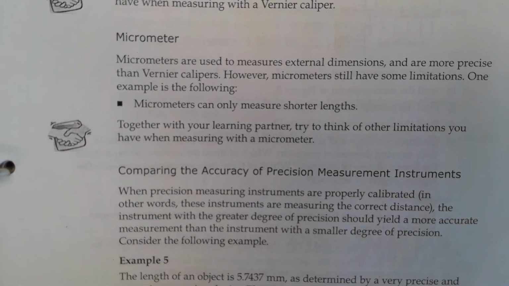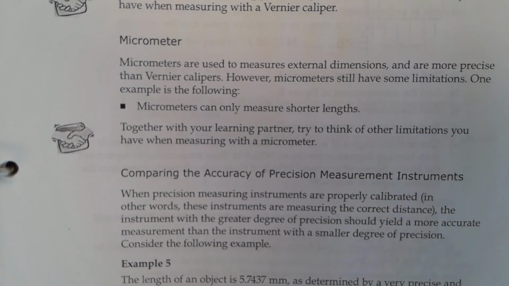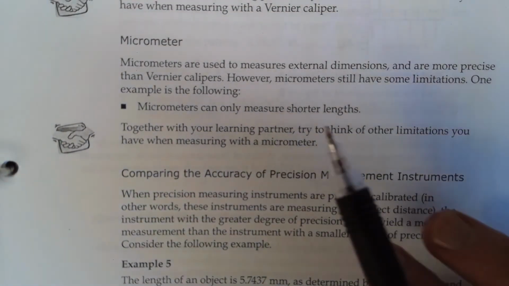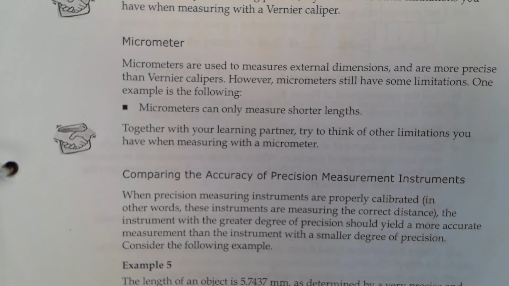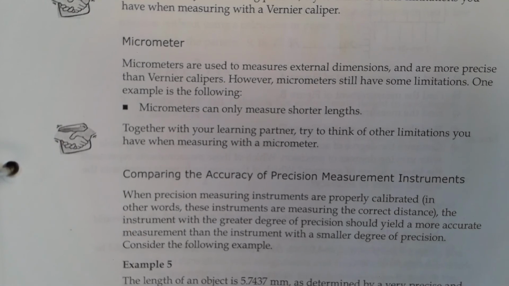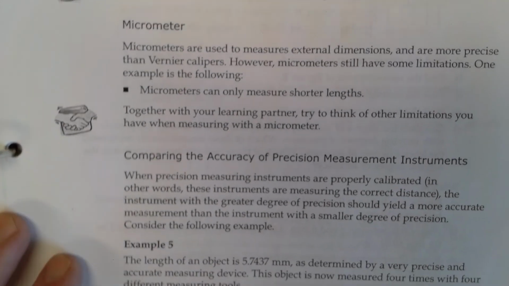There's another disadvantage. Micrometers are used to measure external dimensions and are more precise than vernier calipers, so they can't really be used for internal. However, micrometers still have some limitations. One would be they can only measure short lengths. You can't measure anything beyond 25 millimeters with a micrometer. And again, they're not really used to measure anything internally. So that's a few basic limitations. We don't need to go much beyond the basics with this.